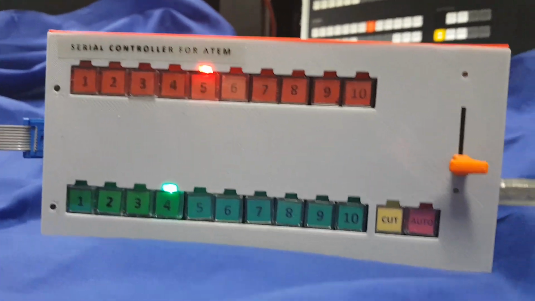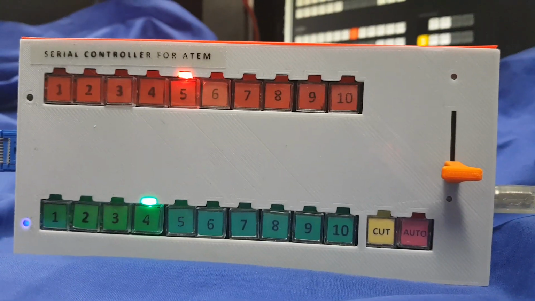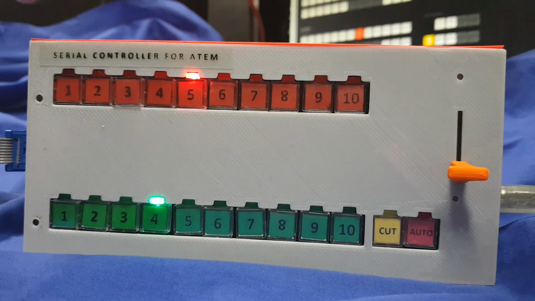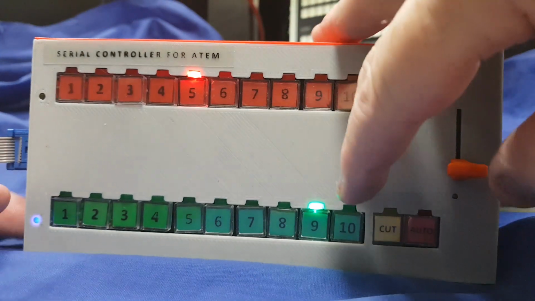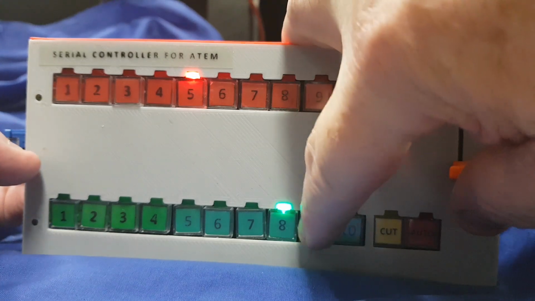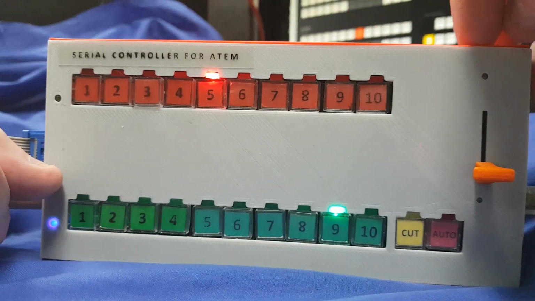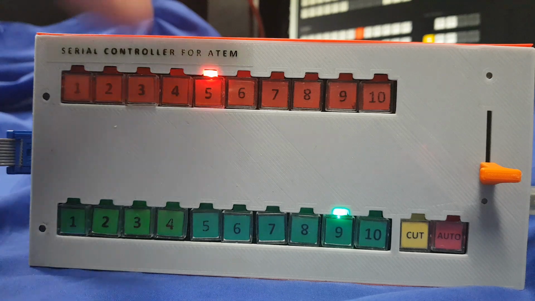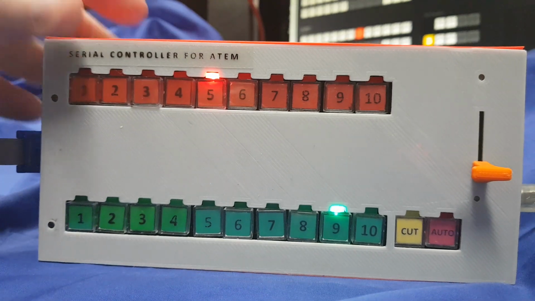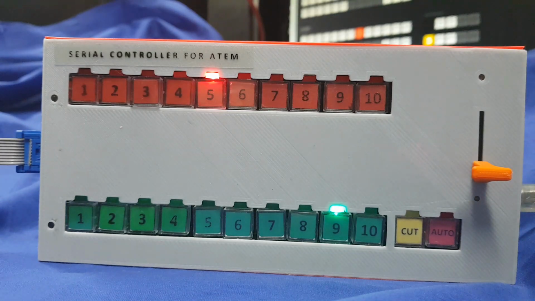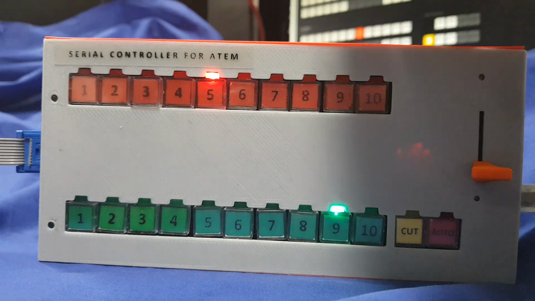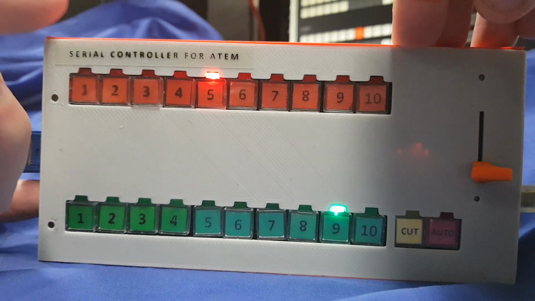I will probably include the ability to go higher, because at the moment 99 frames is the maximum for being able to select it on here. But there's another function where I can use the cut LED button to add another 0 to our values.